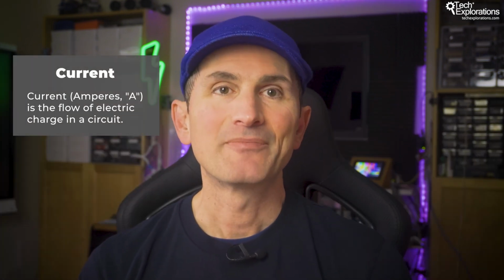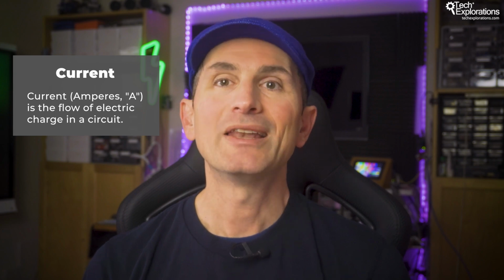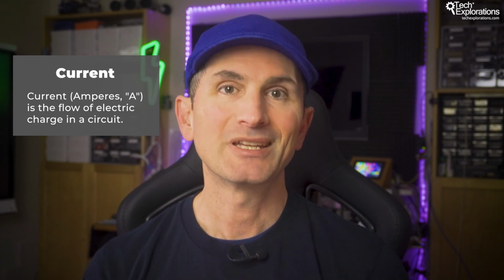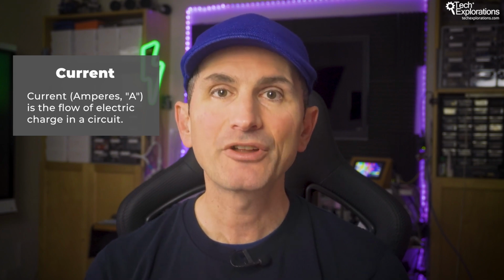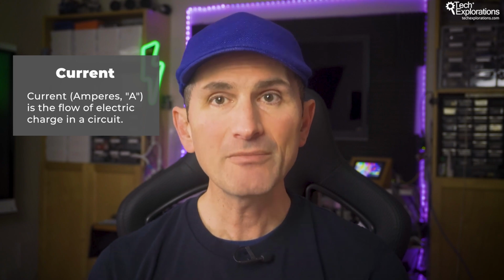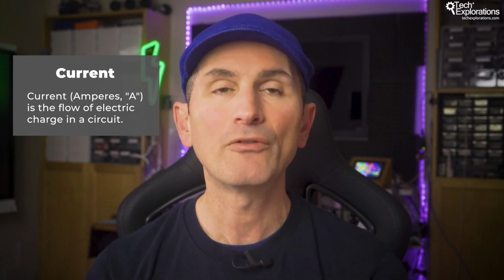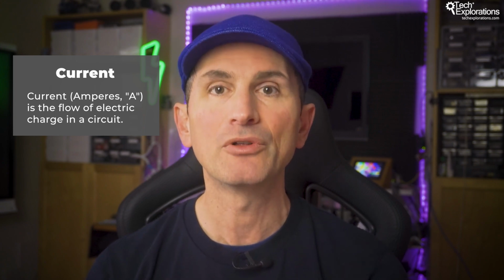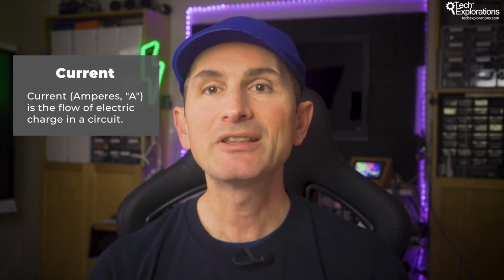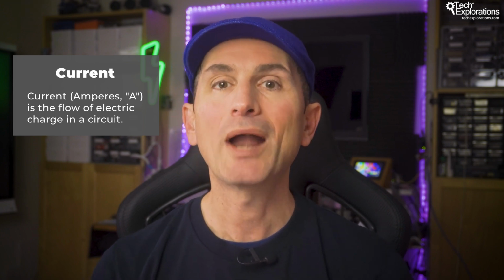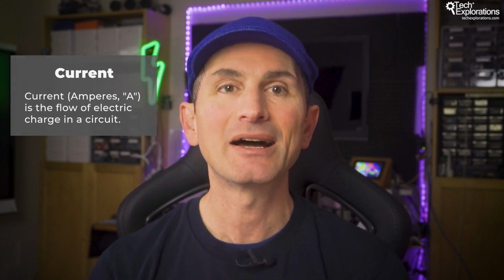Next, current. Current is the flow of electric charge in a circuit. It's the actual movement of electrons through the conductors. Very much like the movement of water molecules that flow through a pipe. Current is measured in amperes or amps and represented by the letter A.